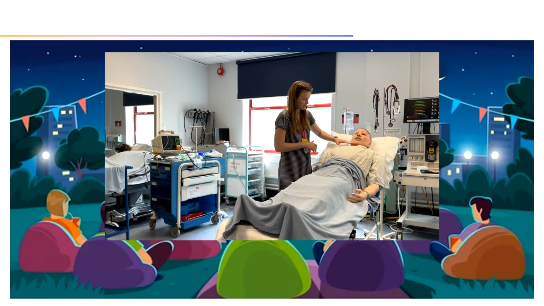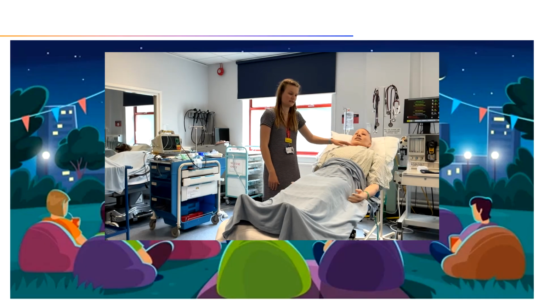Then moving down to his neck, he has got carotid pulses on either side. The best way to feel all of his pulses as we go down is to press hard inwards and then gently release, and you'll start to feel that pulse. So he's got one on both sides of his carotid. He can also have front of neck access if needed.